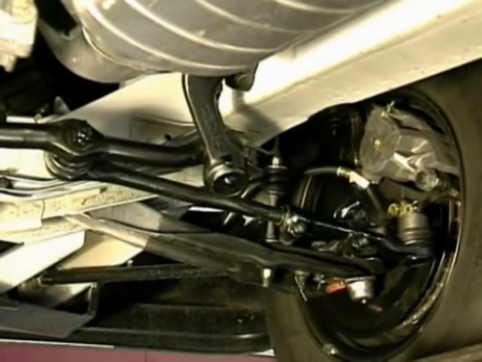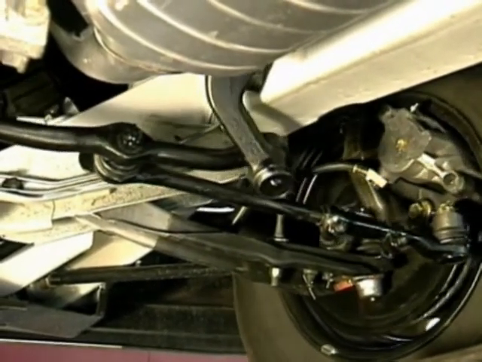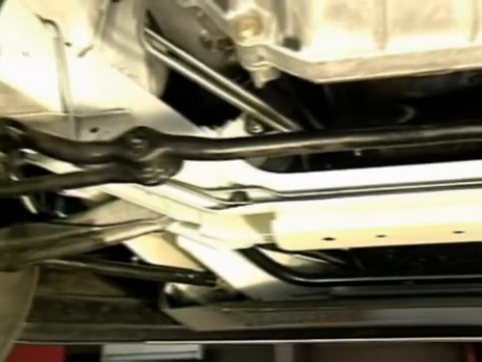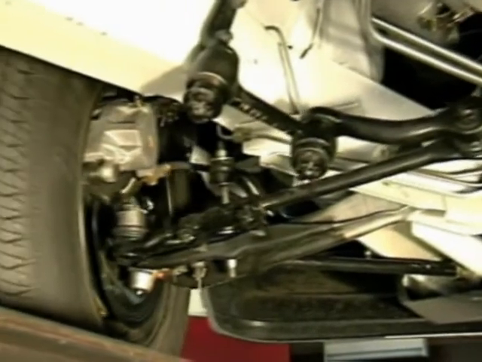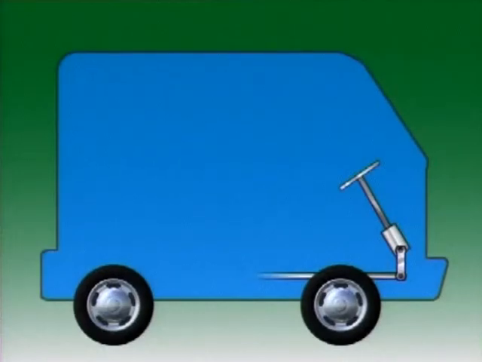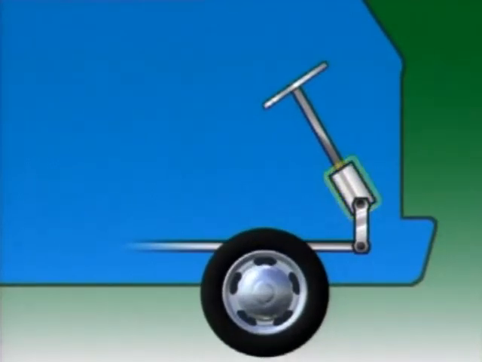A tie rod on each side of the vehicle connects each wheel assembly with the center track rod. Flexible joints on the track rod and on the ends of the tie rods allow for steering and suspension movement. In forward-controlled vehicles, the steering system is mounted in the front of the engine and wheels. The steering box is mounted on the subframe with the pitman arm vertical.